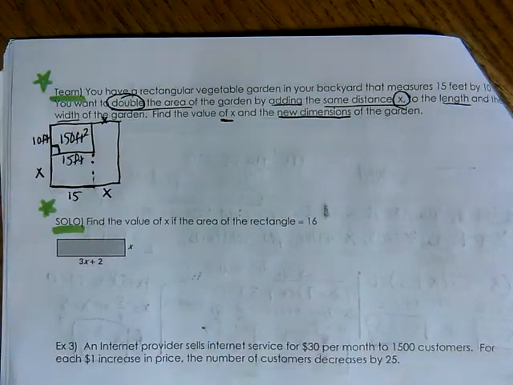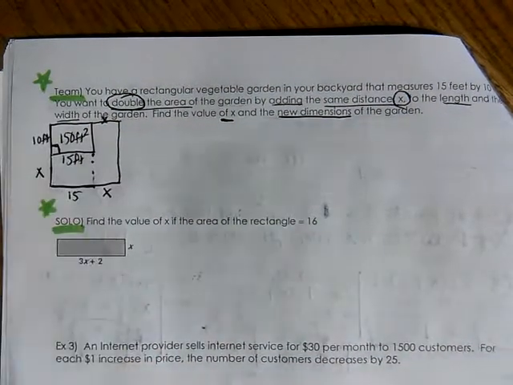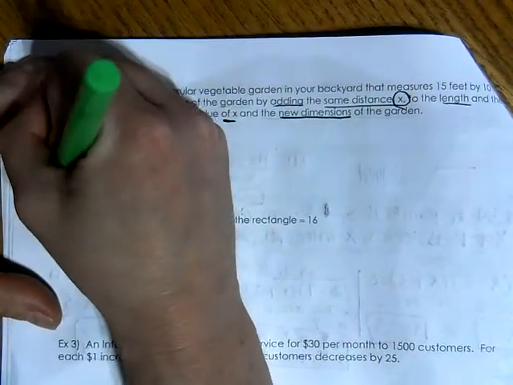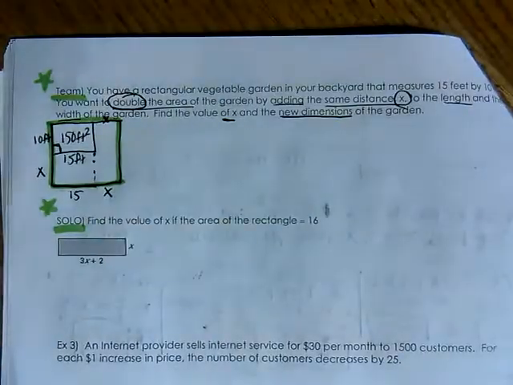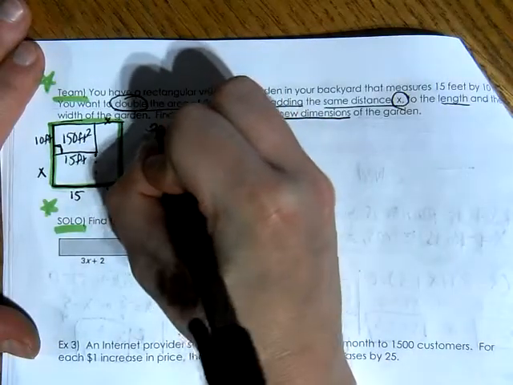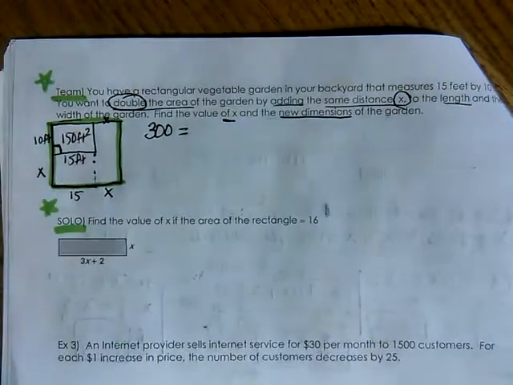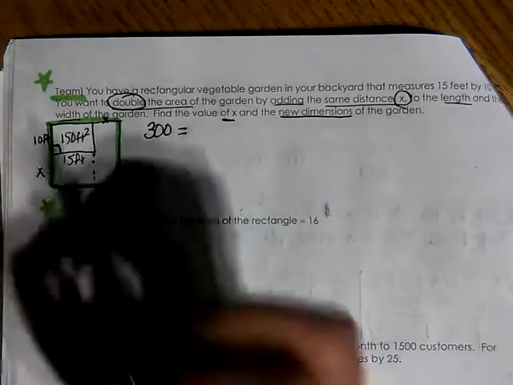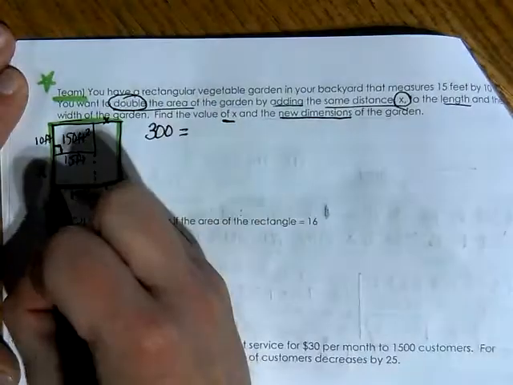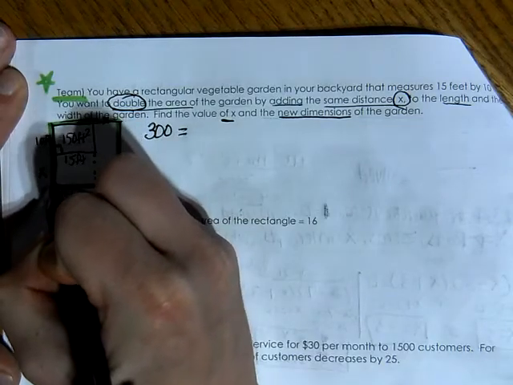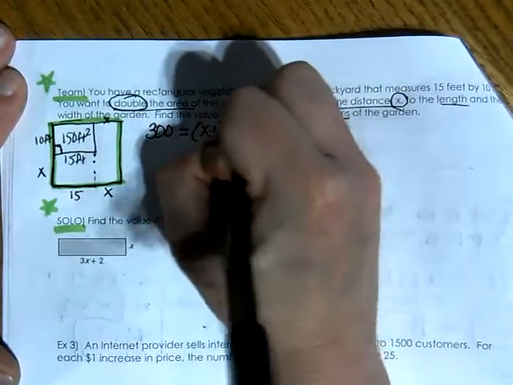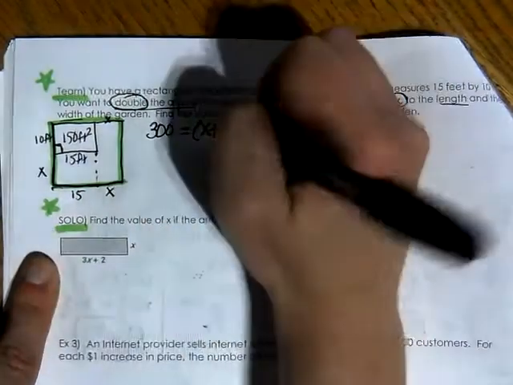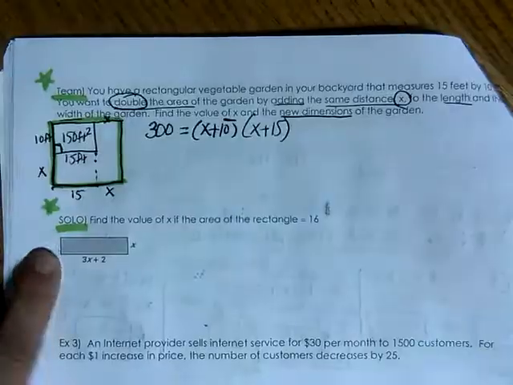And we want to double it with our new dimensions. So we want this new area to be double what we had before. So 150 times 2 is 300. And 300 is equal to our new length times our new width. Our new length in this case is going to be 10 plus x, or in other words, x plus 10. And our new width is going to be 15 plus x, or in other words, x plus 15.